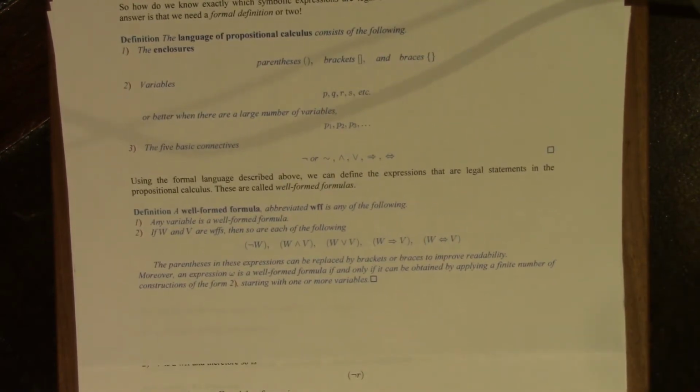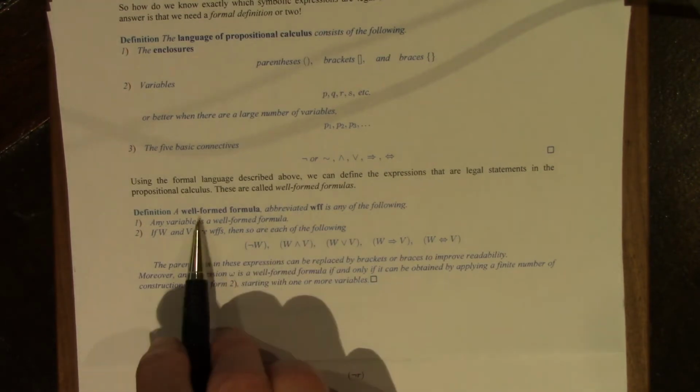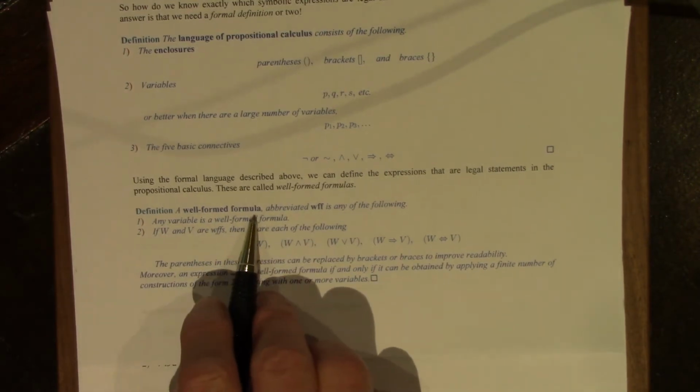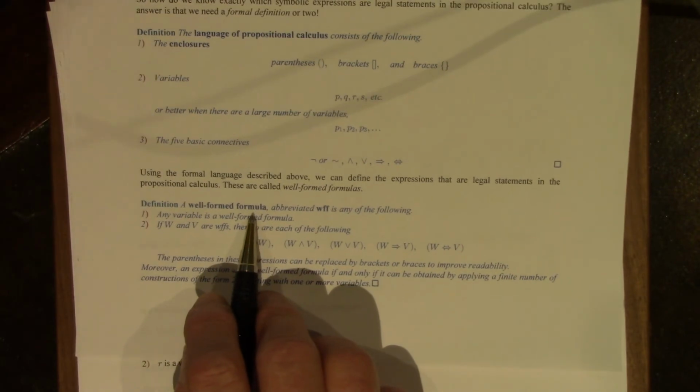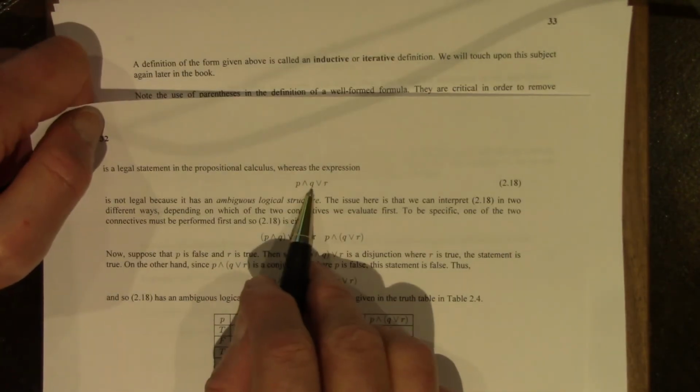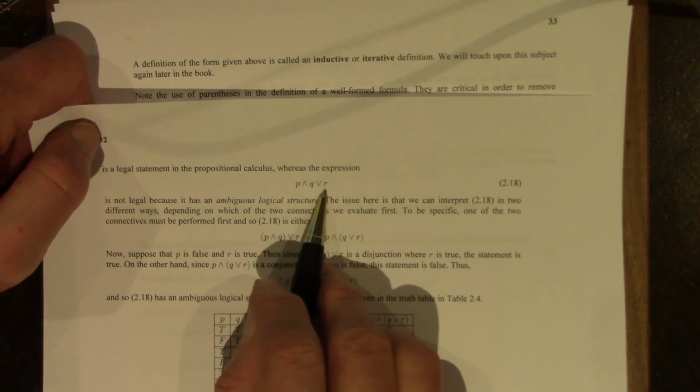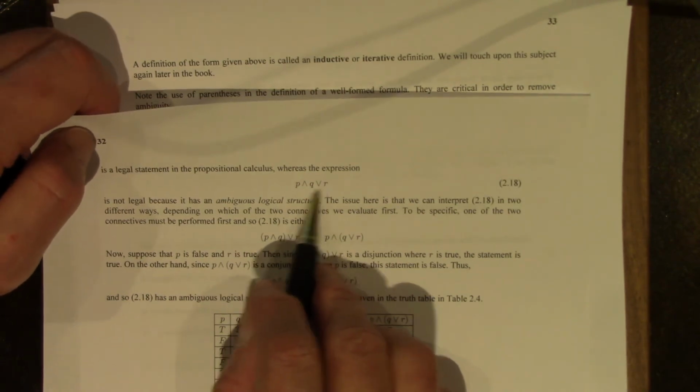Using the formal language, we can define the expressions that are legal statements in the propositional calculus, and they are called well-formed formulas. So this is not well-formed because of the ambiguity.